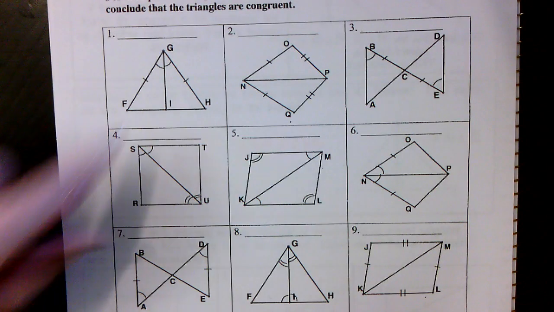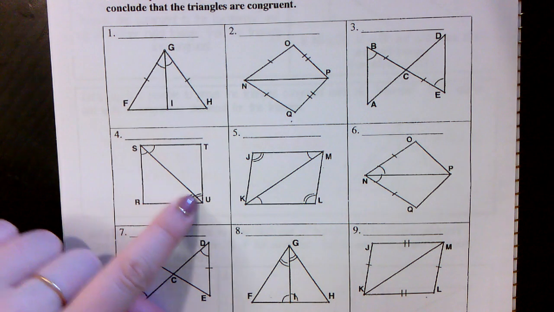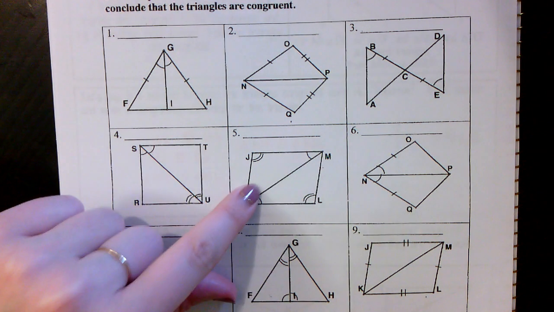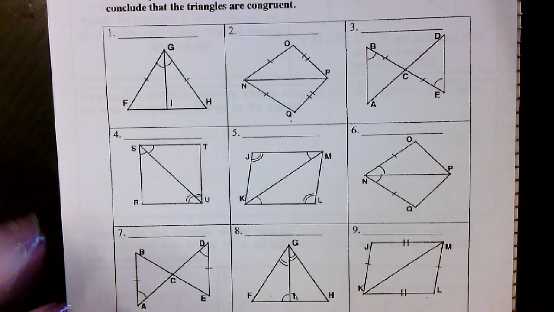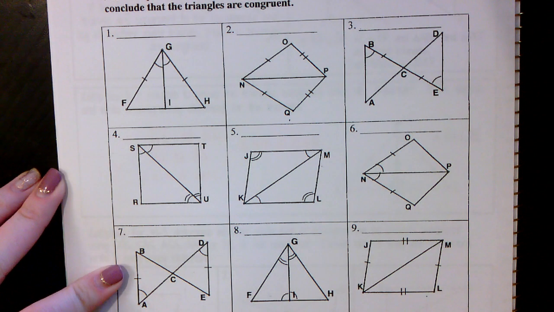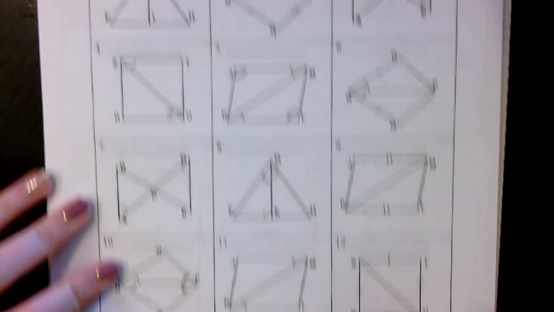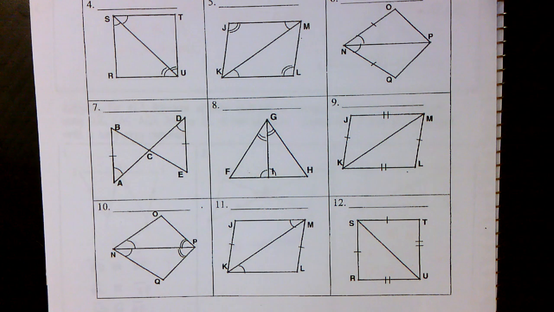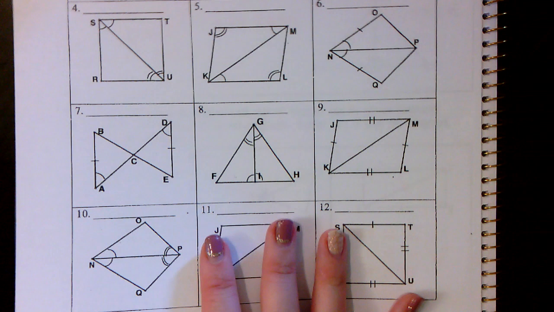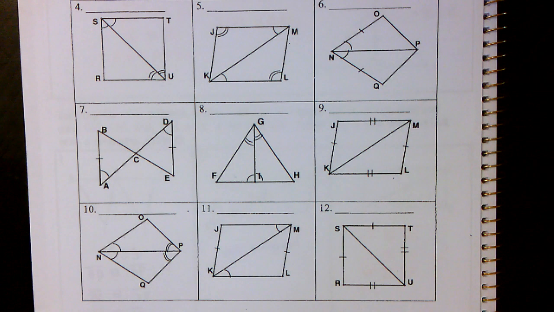Actually most of these do, if they have a side that is shared between all of them, like this back side or this middle side, then that means it's the same for both of them. You can assume that that is a congruent leg or side. So you're just going to go in and choose which theorem would work for each one. And that's your assignment for today. And I know that that was a really long notes video, but I wanted to get through all of the possibilities and choices for you guys so that you can do this worksheet properly. All right, good luck.